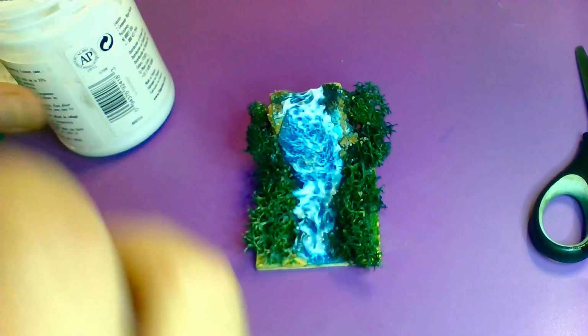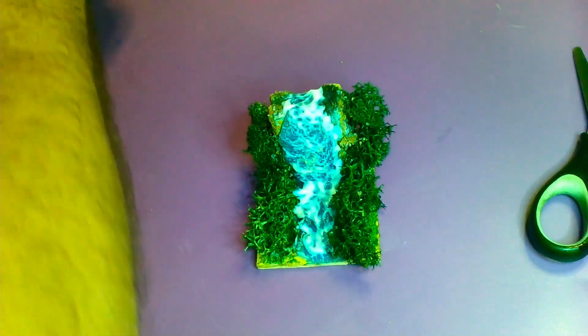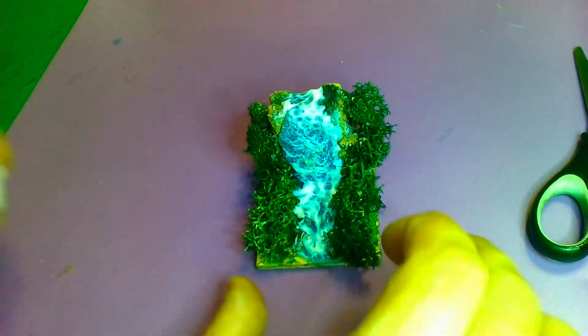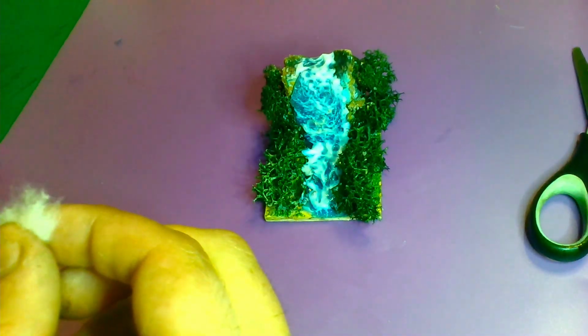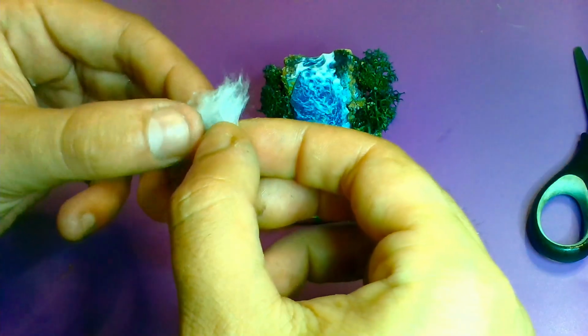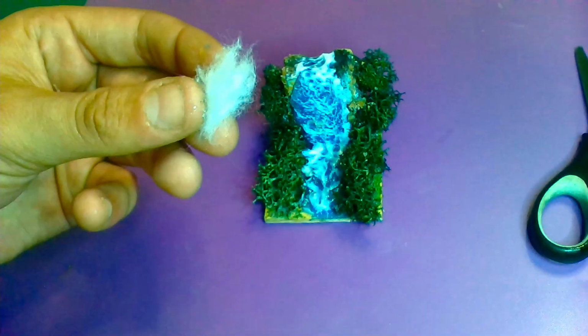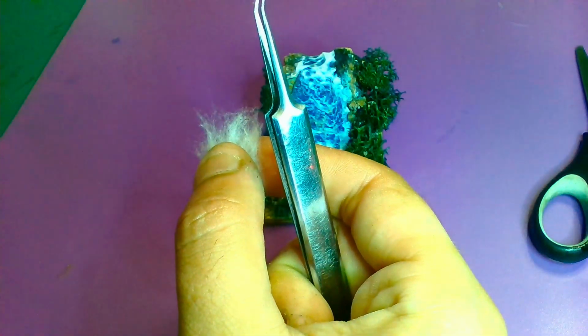And one more final touch before we leave this one to heal is adding a bit of cotton wool at the base of the waterfall. So just a bit, so we can create that foamy splash that a waterfall has. I like it to be as thick as it can get.